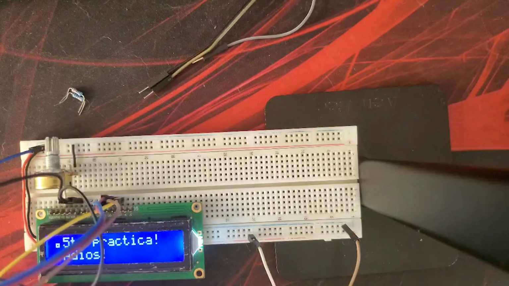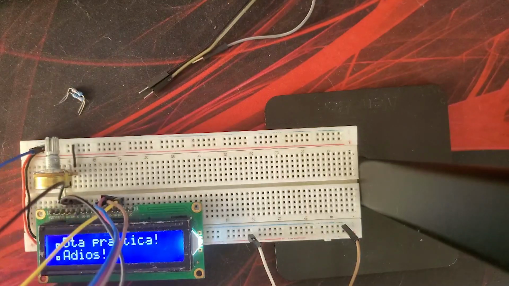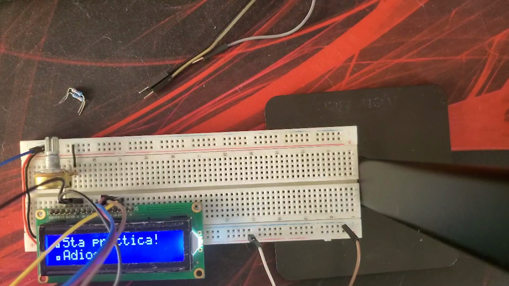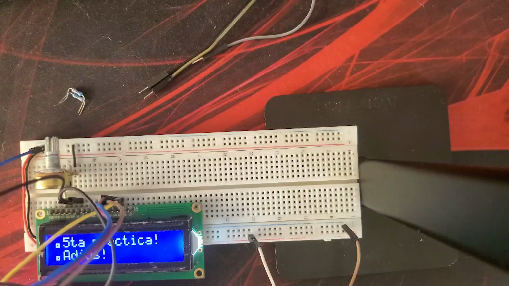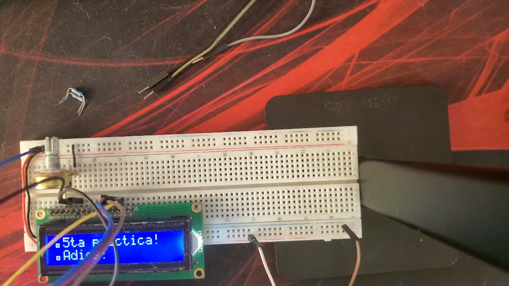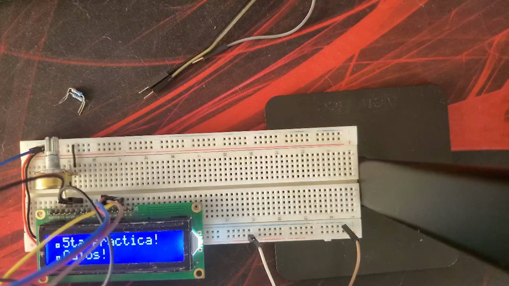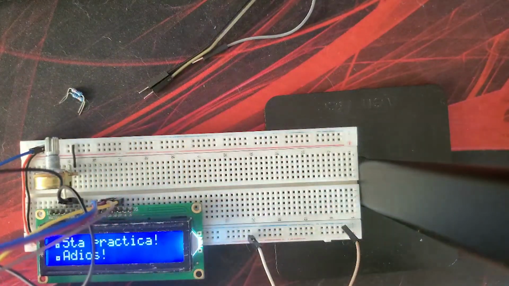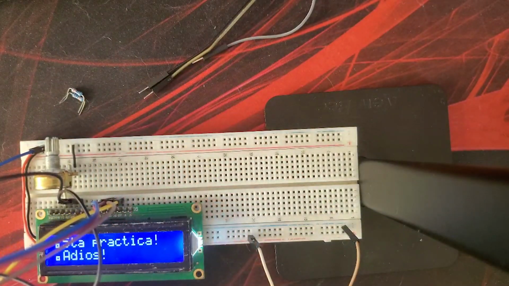We are connecting the GPIO 0 and 1 to enable and register select. We are using the GPIO 2, 3, 4, and 5 for sending the logic to the display on the pins D4 to D7.